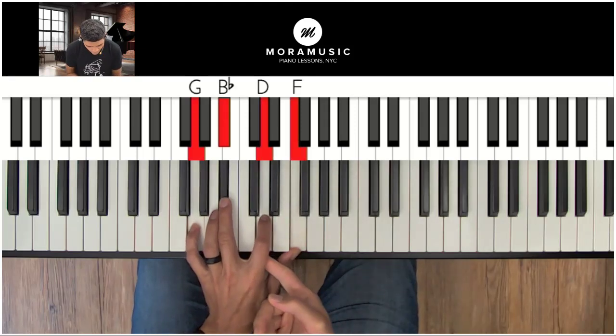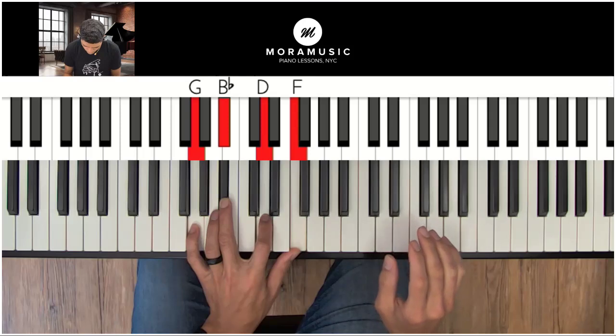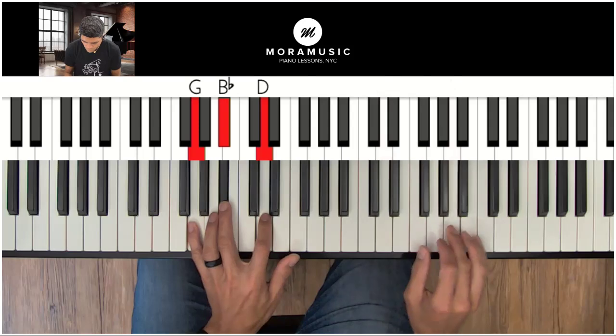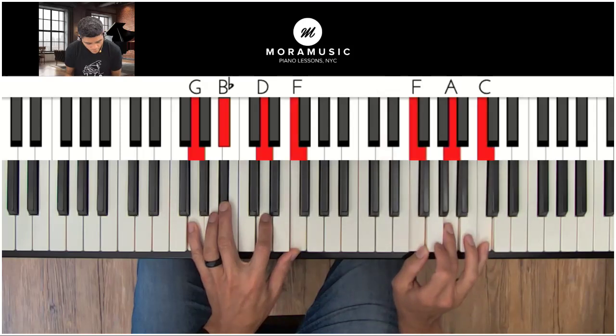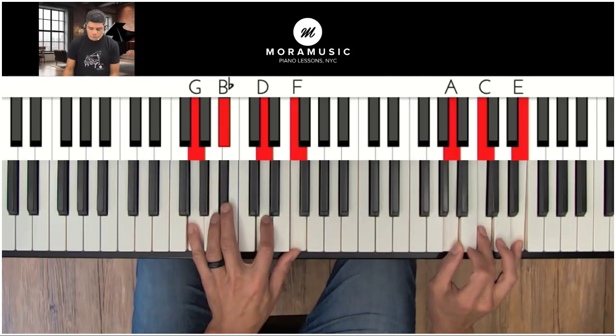Off of the 5th of G minor 7, which is D, I built a chord on D, a chord on F, a major chord, and a minor chord on A.